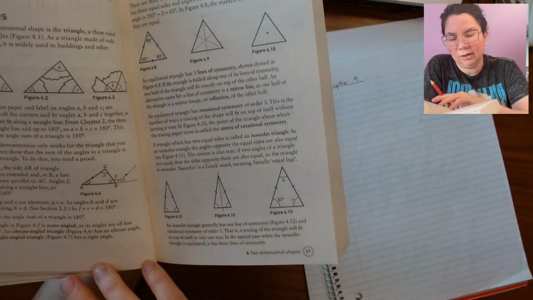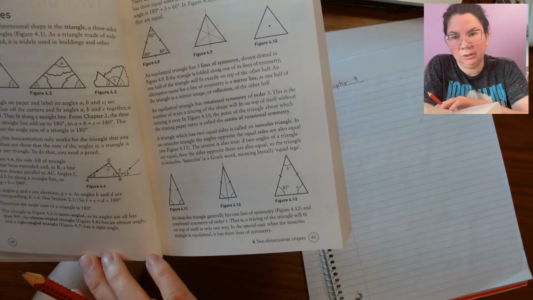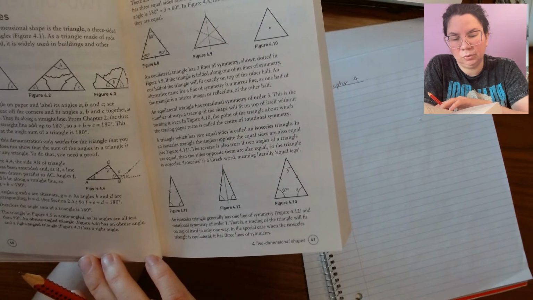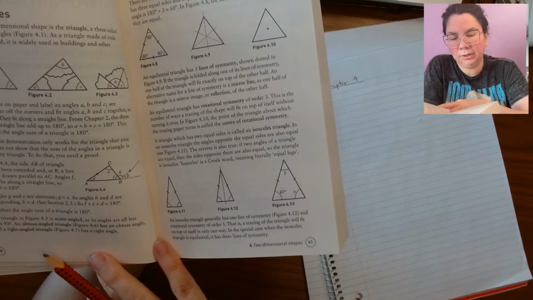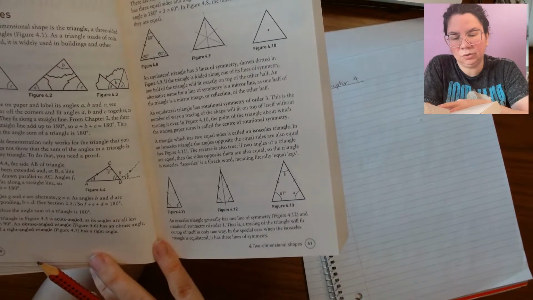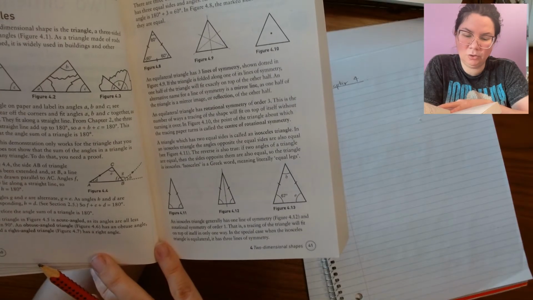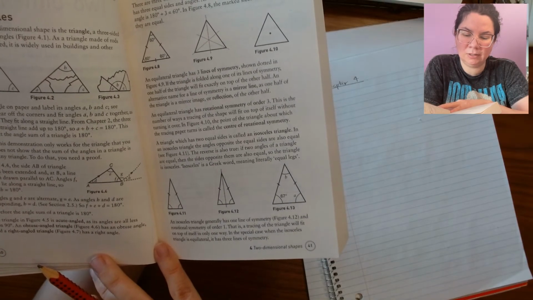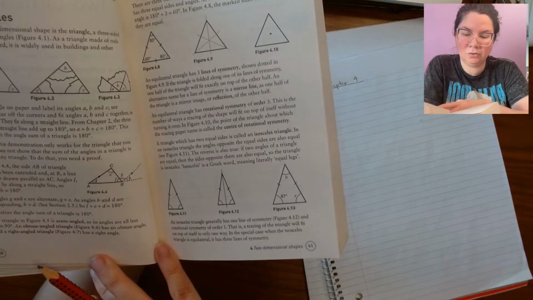An isosceles triangle generally has one line of symmetry, figure 4.12, and rotational symmetry of order 1. That is, a tracing of the triangle will fit on top of itself in only one way. In the special case when the isosceles triangle is equilateral, it also has three lines of symmetry.